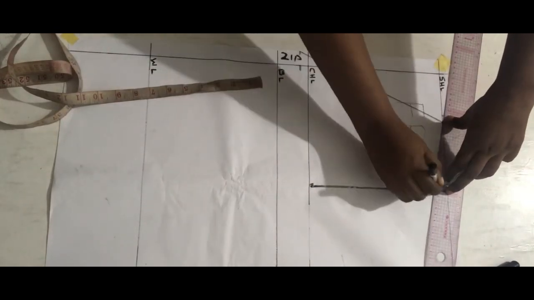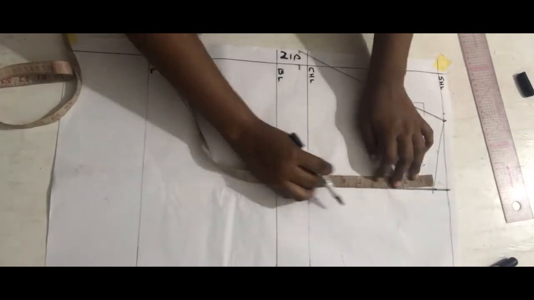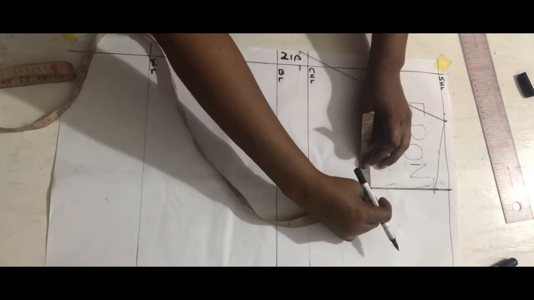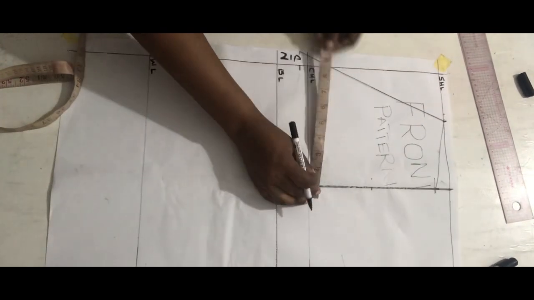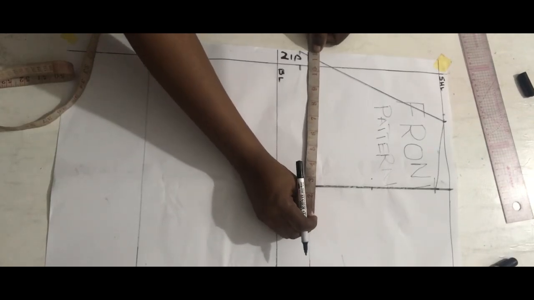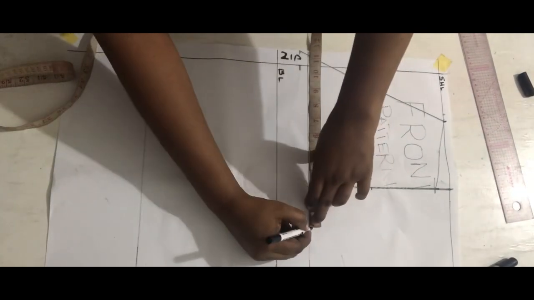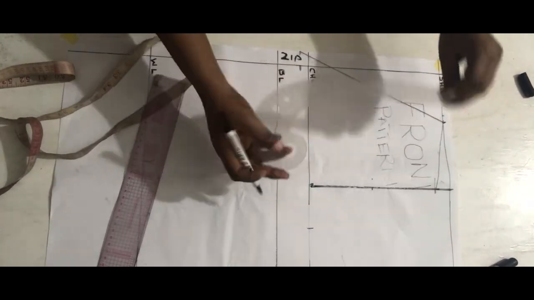Now after connecting my shoulder slope, I will check what I have under my armhole line, and I'll divide by 2. Then from there I will go in by 0.75. Then from there on the chest line, I'm going to put down my round bust divided by 4. I'll bring it down. Then I'll use my curve rule to connect all the points together.